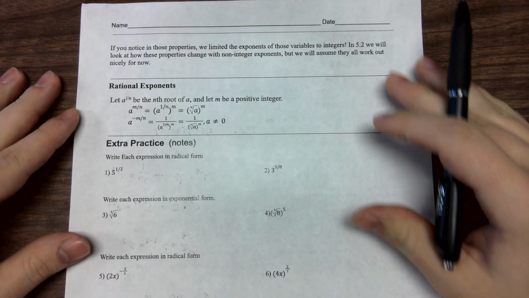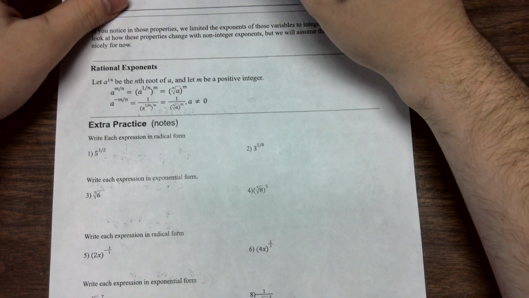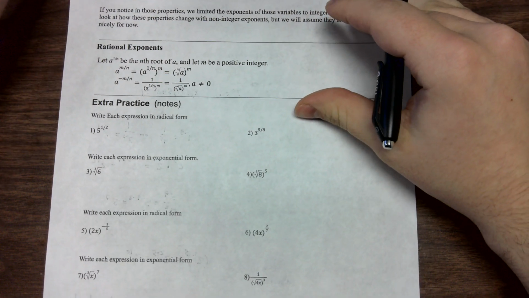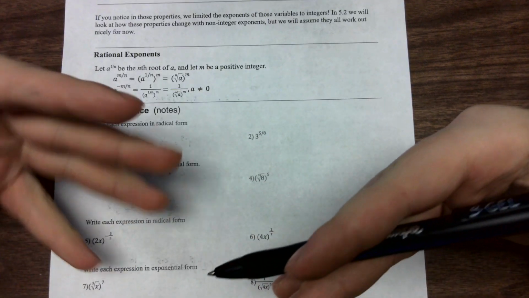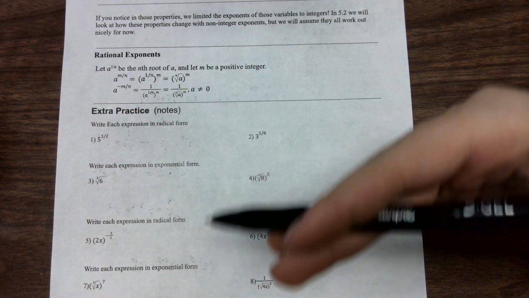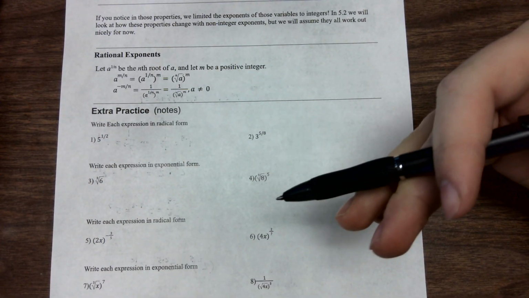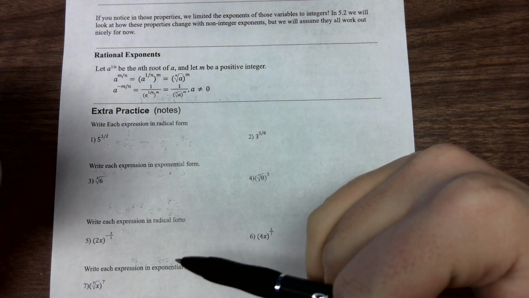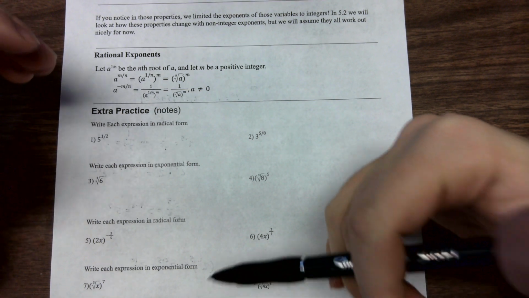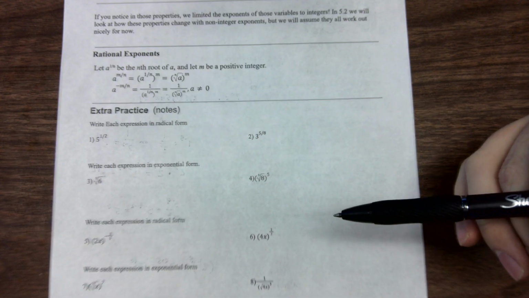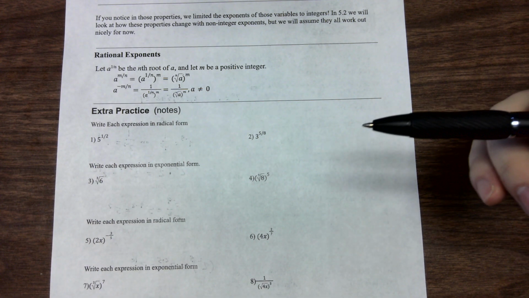Now, looking at the new thing that we're going to be talking about today, rational exponents. Before, we were working with exponents that were just nice numbers like 2, 3, 5, 6, just regular integers. But now we're going to be looking at rational exponents, so exponents that are fractional powers.